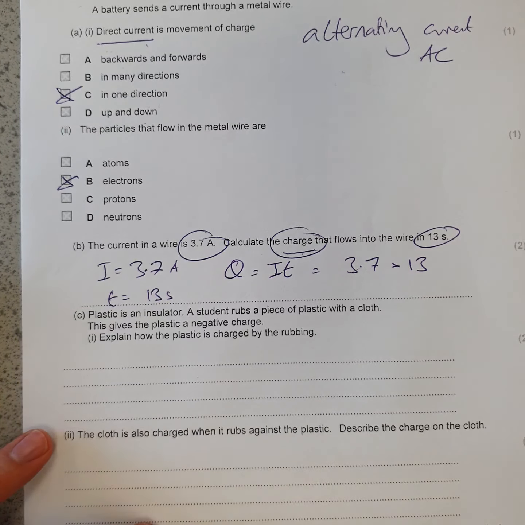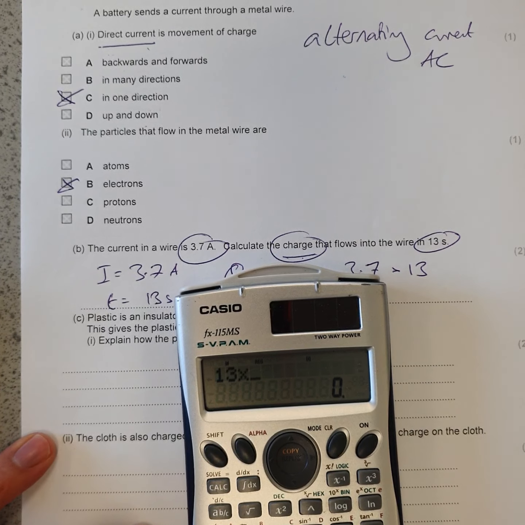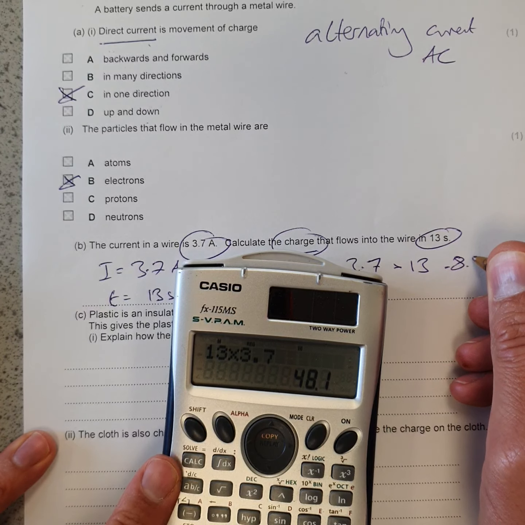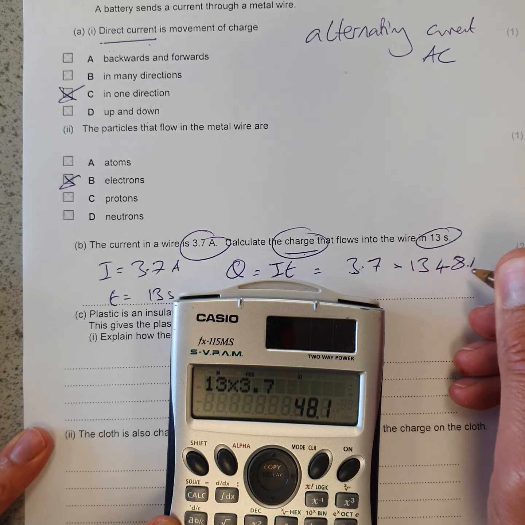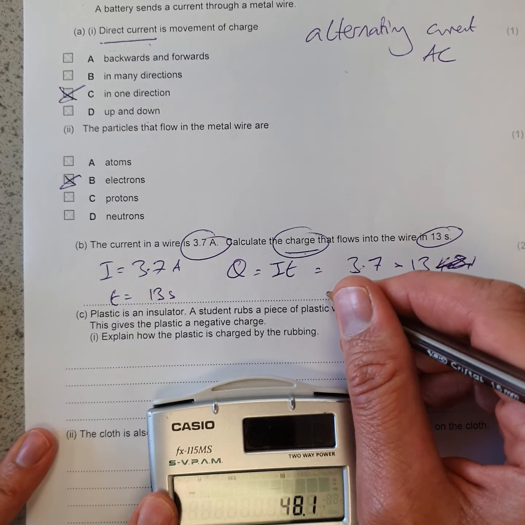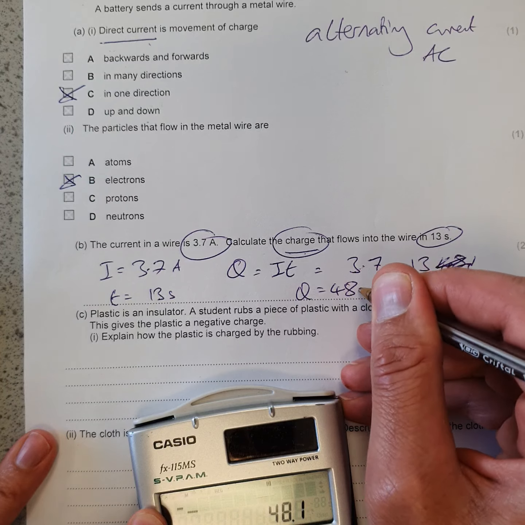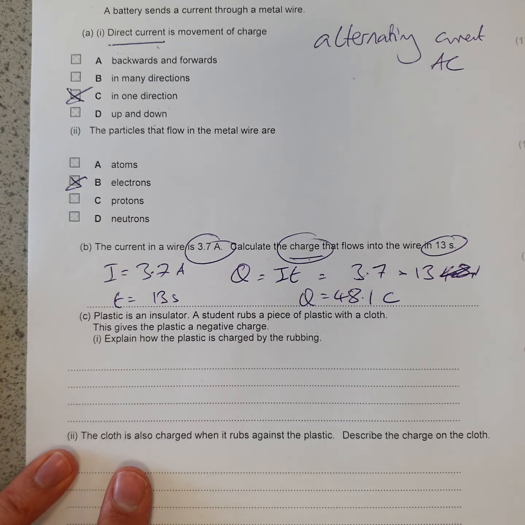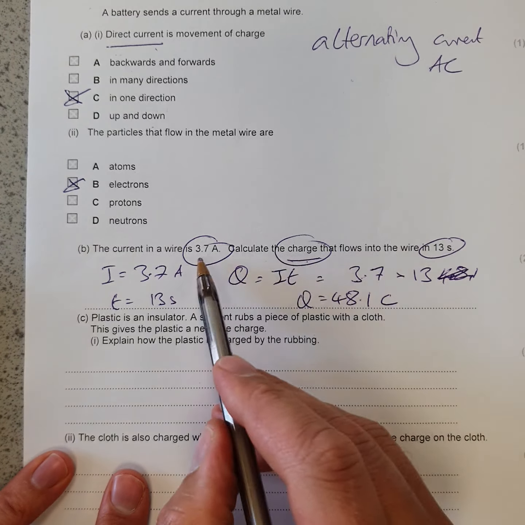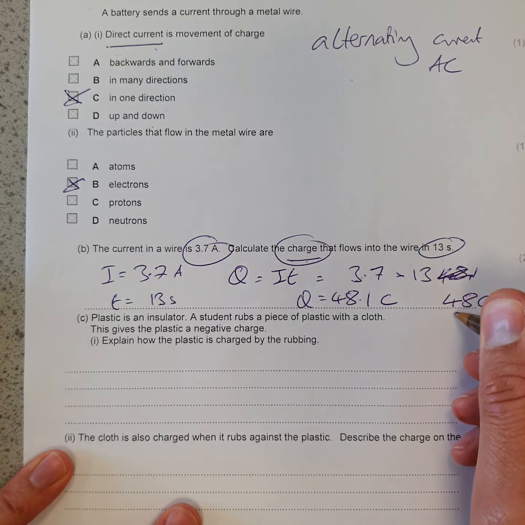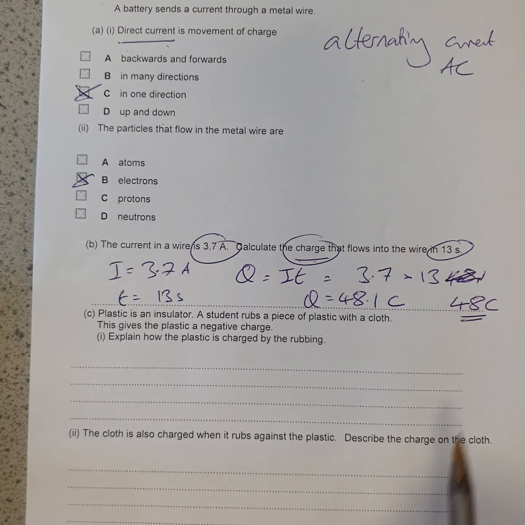That's a calculator job, isn't it? So 13 times 3.7 is going to be 48.1 coulombs, capital C, of charge. Let's just think about our numbers here. Both these numbers are two significant figures, so let's round that as 48 coulombs of charge. Notice we haven't been given a unit there, so make sure we got it on there.